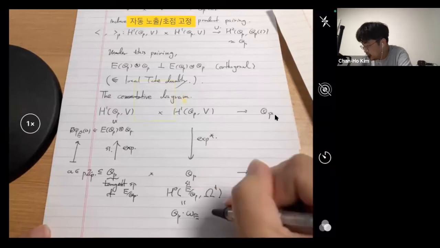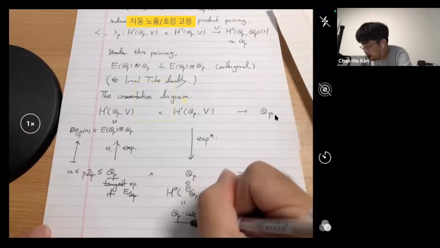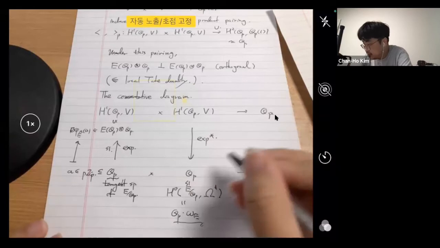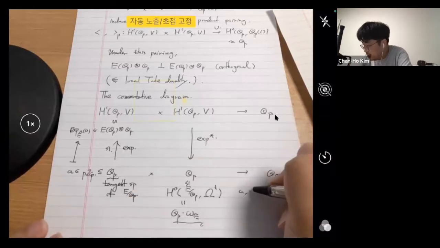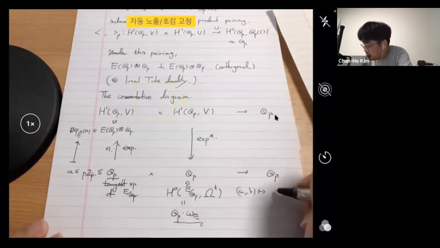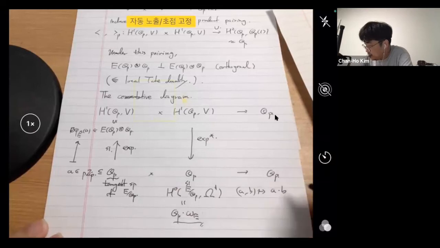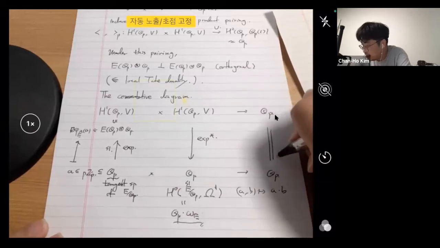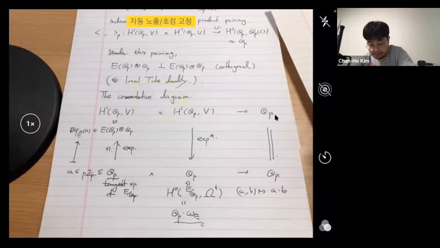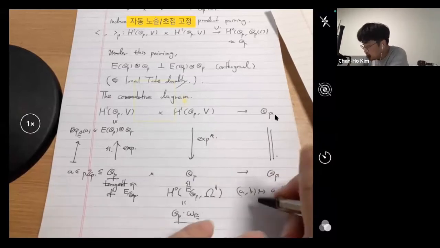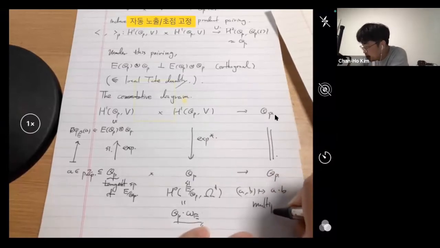And this pairing is nothing but (A, B) goes to A times B, which is just multiplication, and all this diagram commutes.